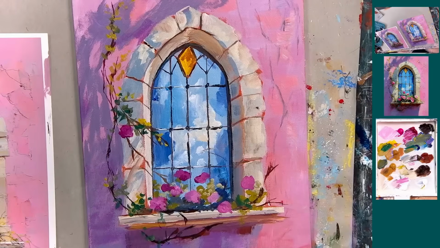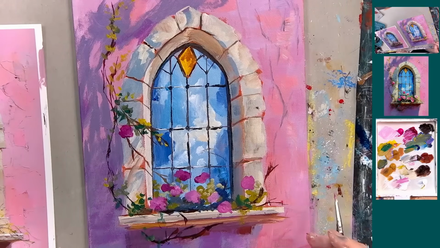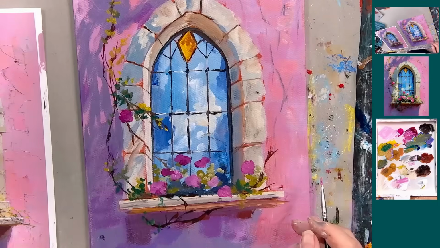Now, those are not going to show up because that's just the first layer on those flowers. And if you do that and say, my flowers, Ginger, just don't look like yours. Well, because you got to dry them more and layer more to them.